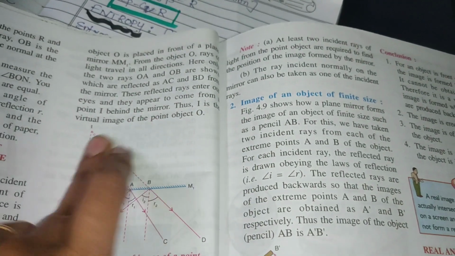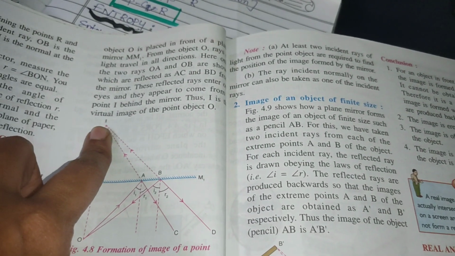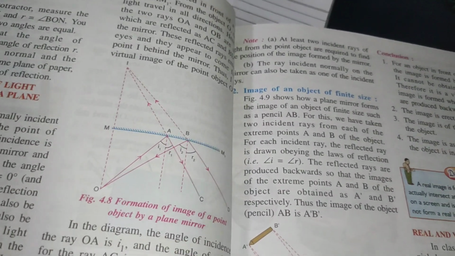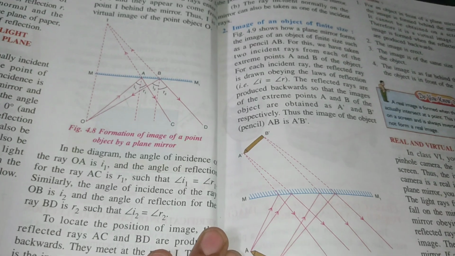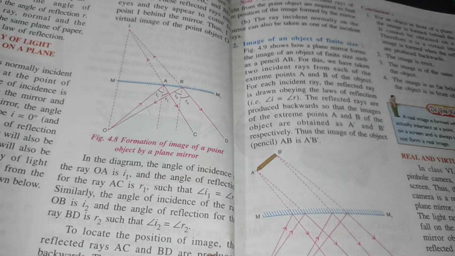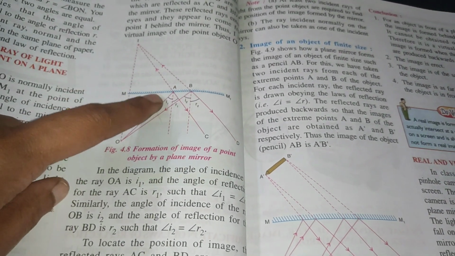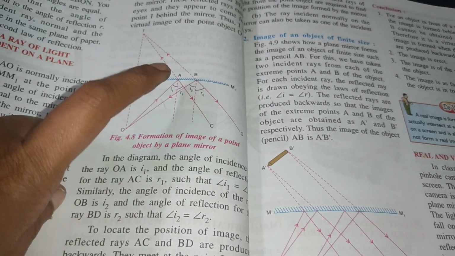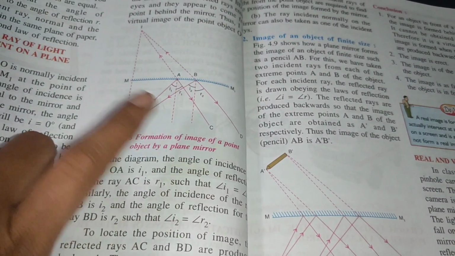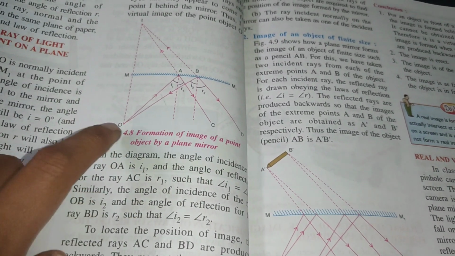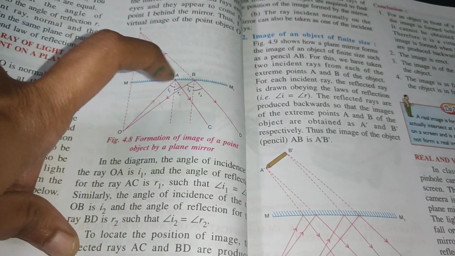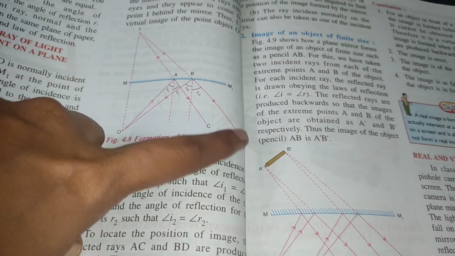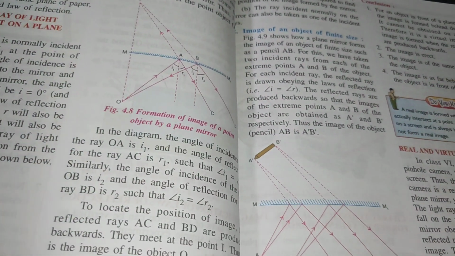So the I is the virtual image of the point object O. Virtual image is the image which we are imagining. In this diagram, the angle of incidence of ray OA is I1 and the angle of reflection AC is R1. So I1 is equal to R1, and similarly the angle of incidence OB is I2 and the angle of reflection BD is R2. Both are the same. I2 is equal to R2.